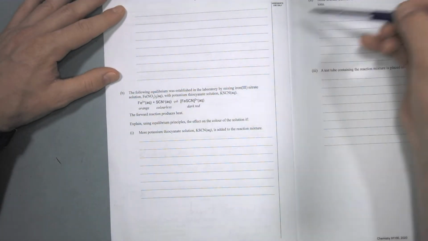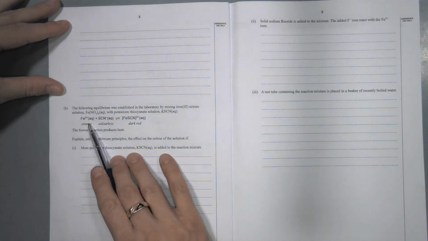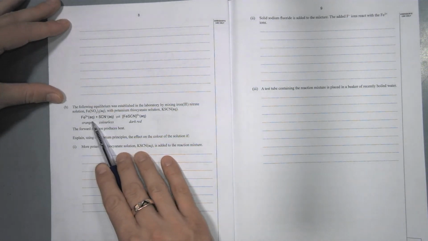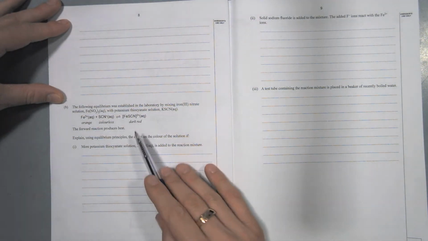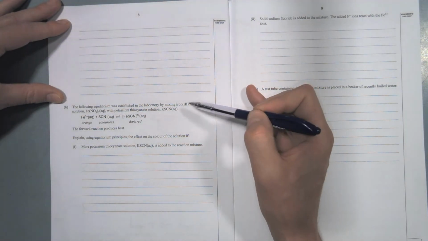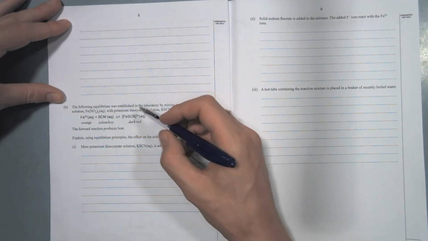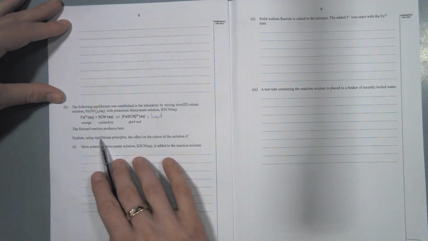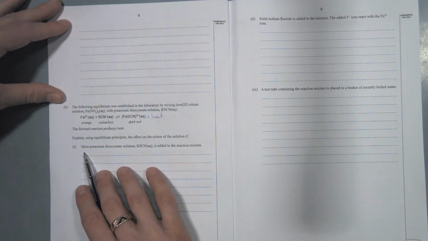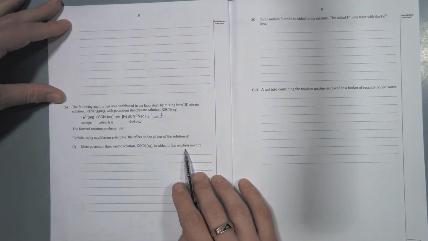Alright, we've got 3 different examples here of what happens when we mix Fe3+, SCN-, and we form this complex ion here. It's an equilibrium. The forward reaction produces heat, so we've got heat on the side. What's going to happen when we add more potassium thiocyanate solution to the mixture?